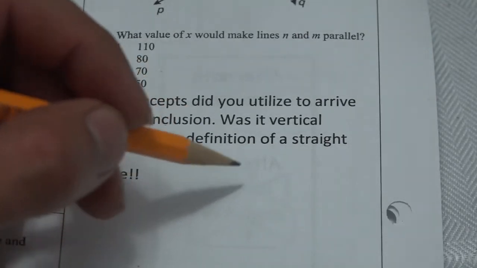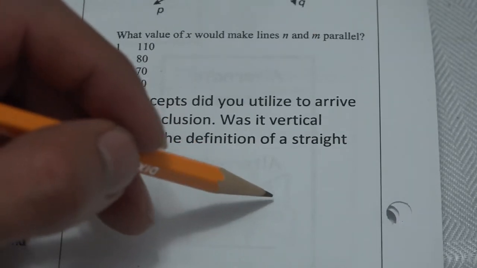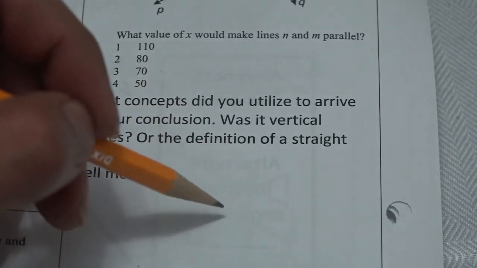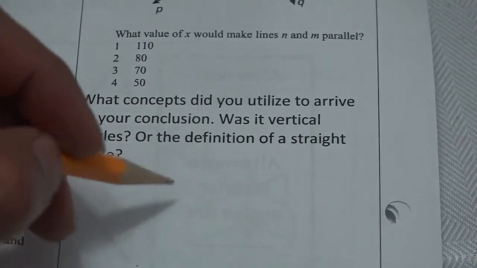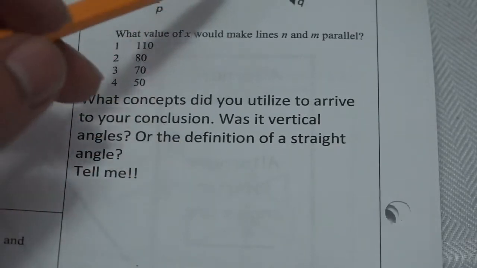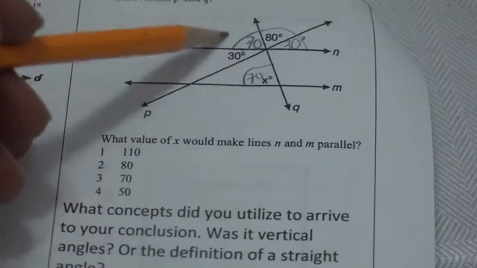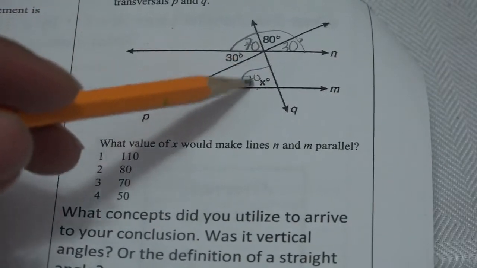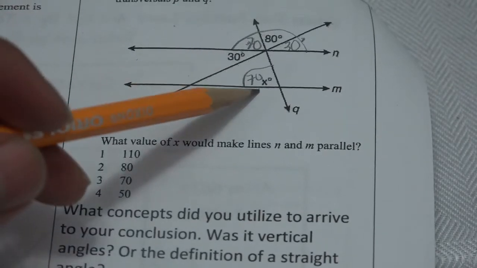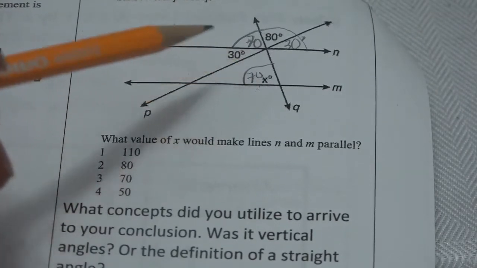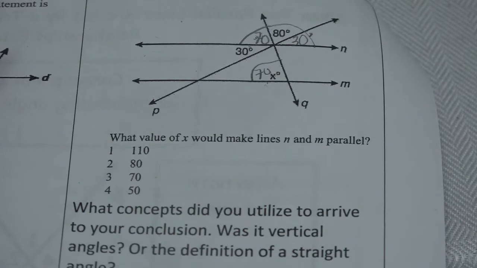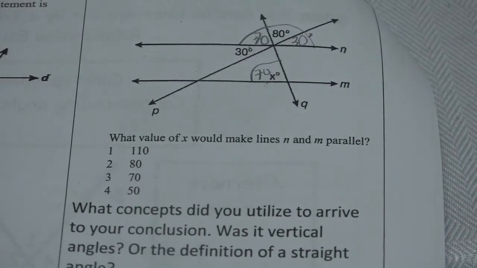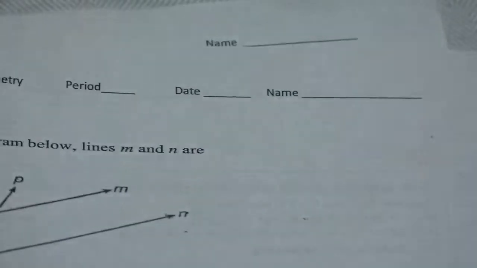Then I proceeded to find the missing angle on line N. And then I used the concept of corresponding angles, which are congruent, thus finding the value of x, which is 70 degrees. Alright, so you write all that down over here. You have enough space. Now let me move on to the next one.